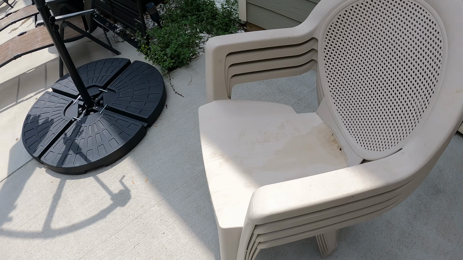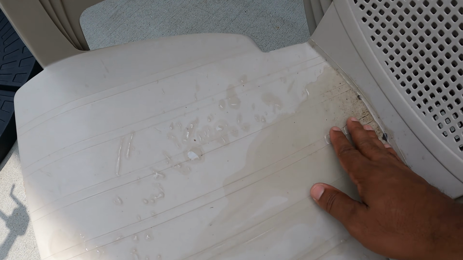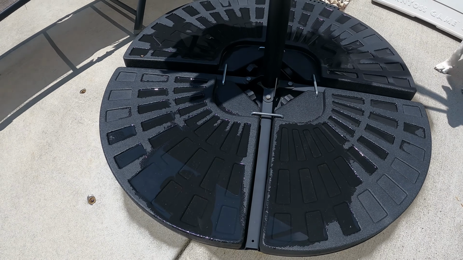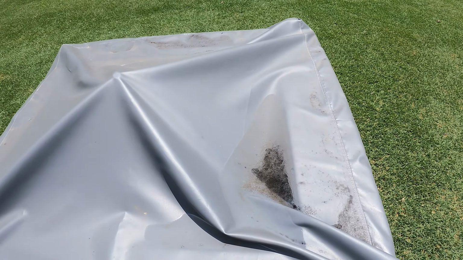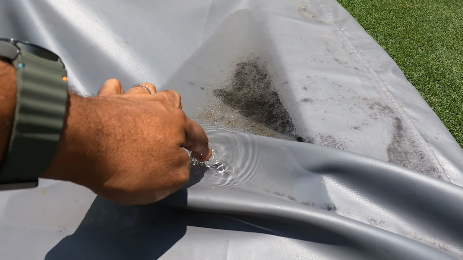I'm not talking about just your gutter downspouts. You want to look around your furniture and any furniture cover you may have. You'll be surprised. You just need a little bit of water in order for mosquitoes and flies to reproduce.